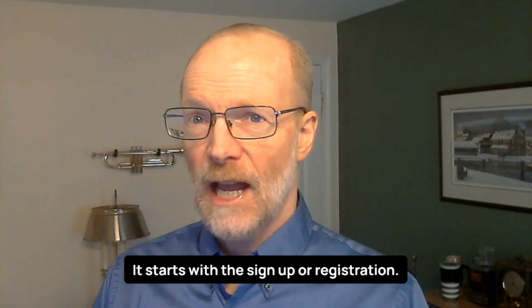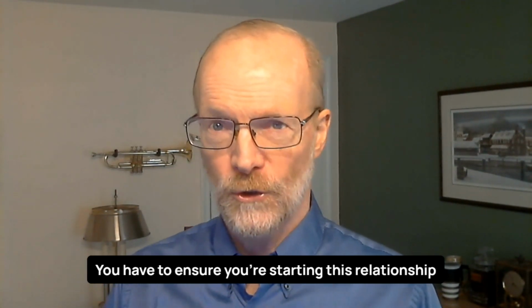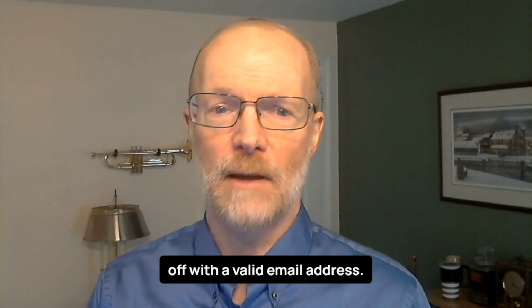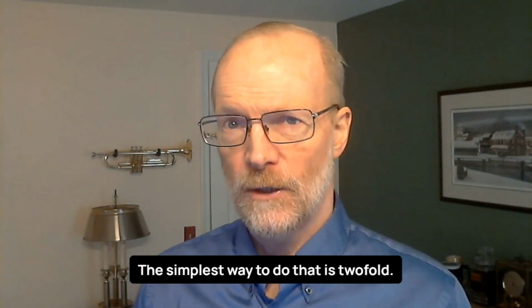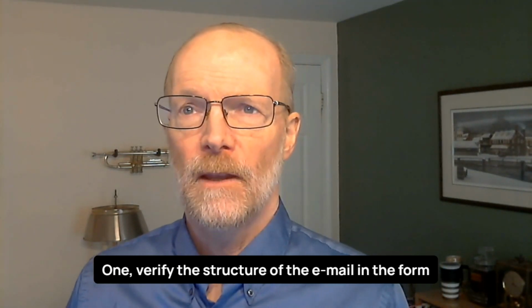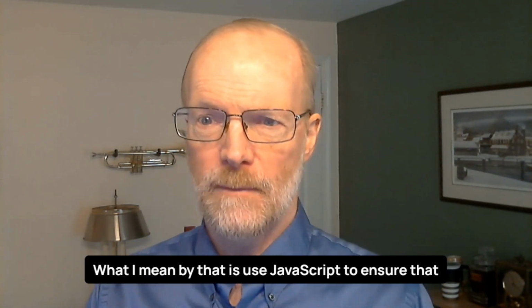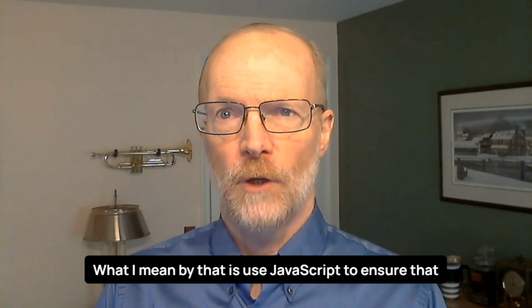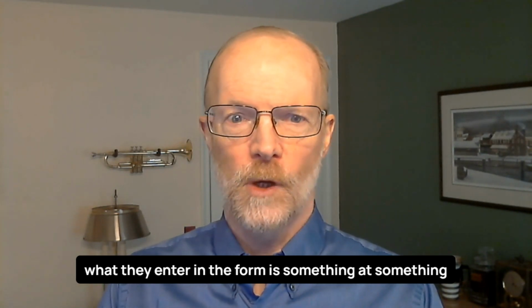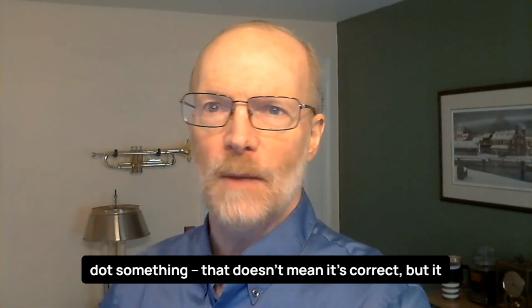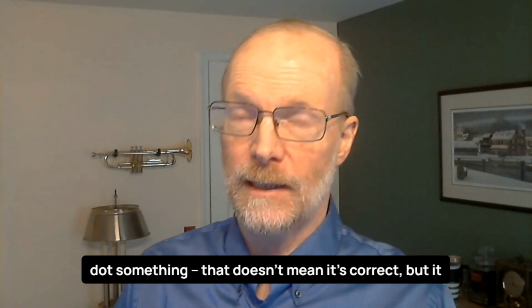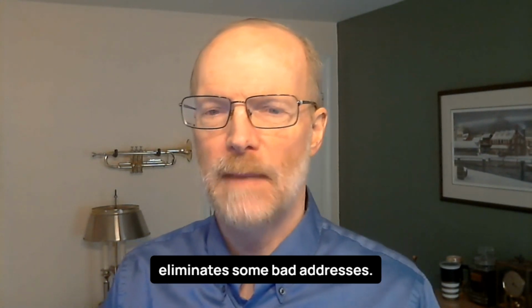It starts with the sign up or registration. You have to ensure you're starting this relationship off with a valid email address. The simplest way to do that is twofold. One, verify the structure of the email in the form itself. What I mean by that is use JavaScript to ensure that what they enter in the form is something at something dot something. Doesn't mean it's correct, but it eliminates some bad addresses.